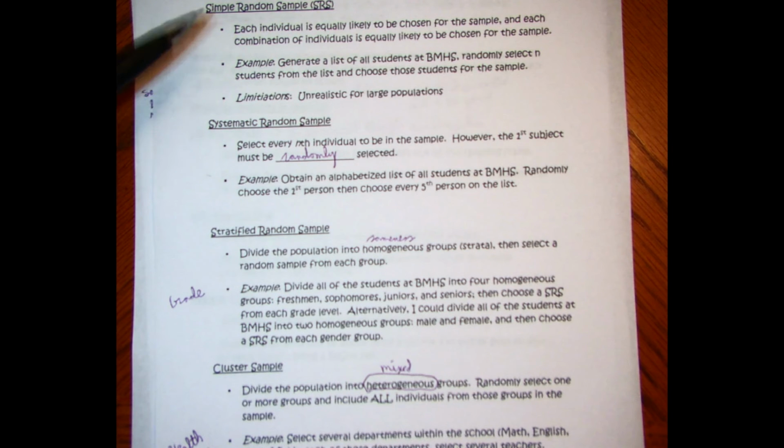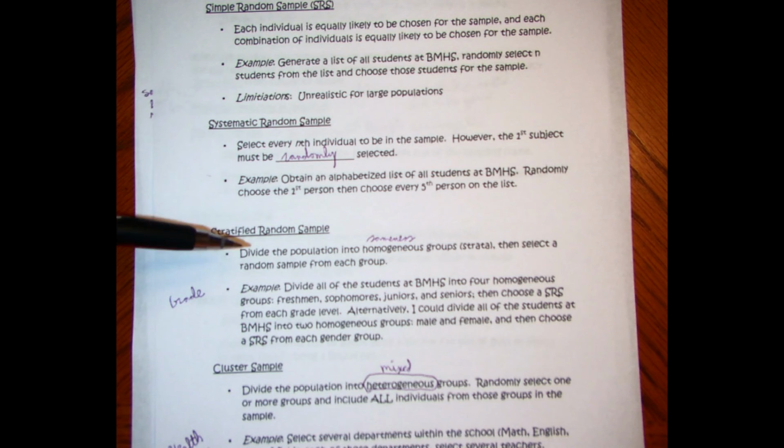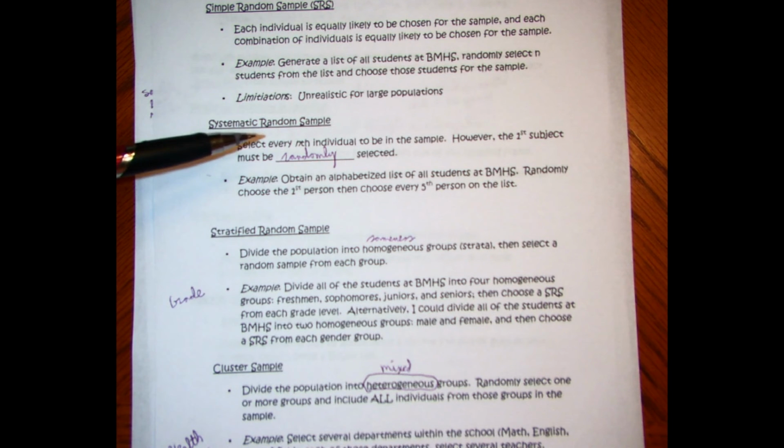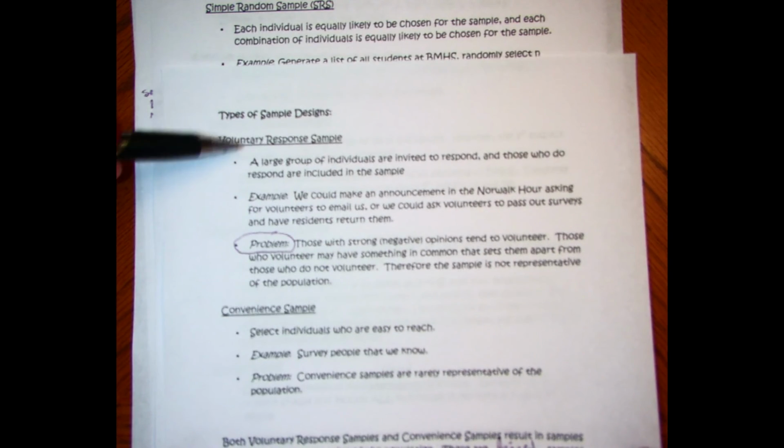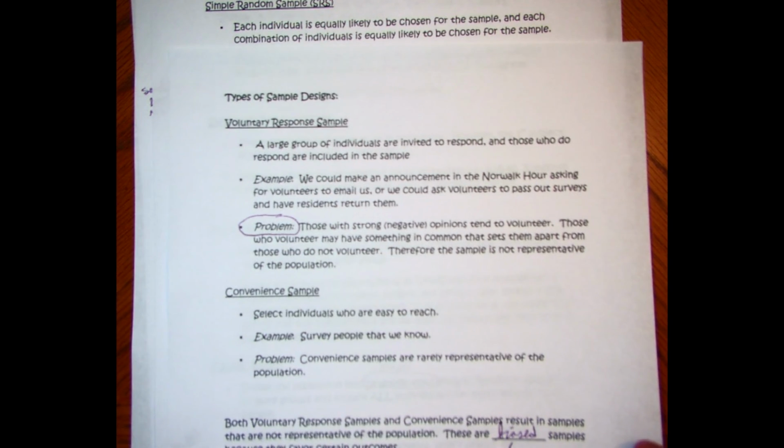So these will not lead to undercoverage. Now, that doesn't mean that even if we do these correctly, some part of the population may not be represented adequately. But we know these two sampling techniques right here, voluntary response and a convenient sample, are going to lead to undercoverage.